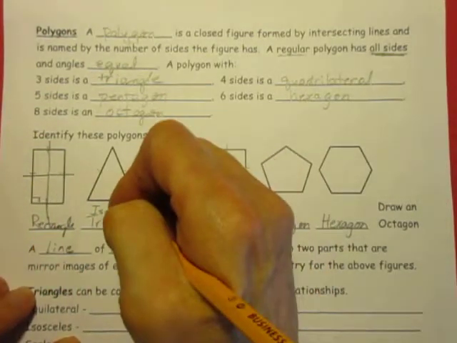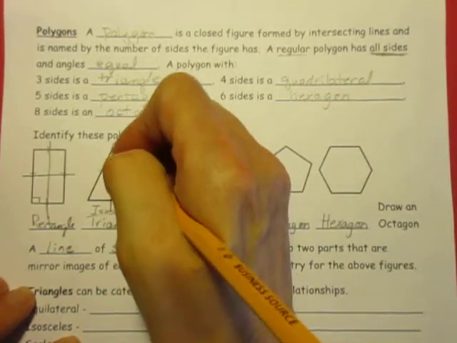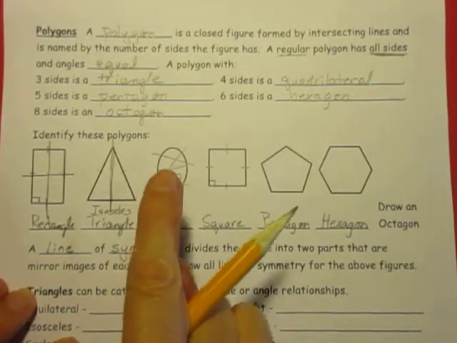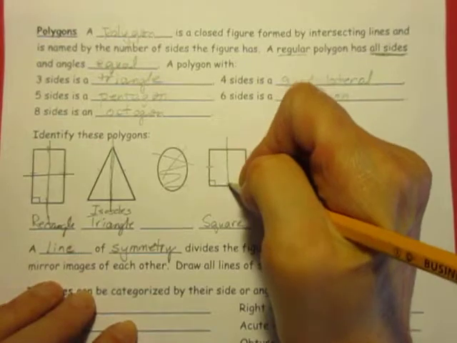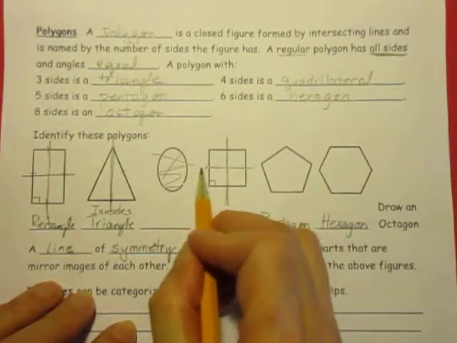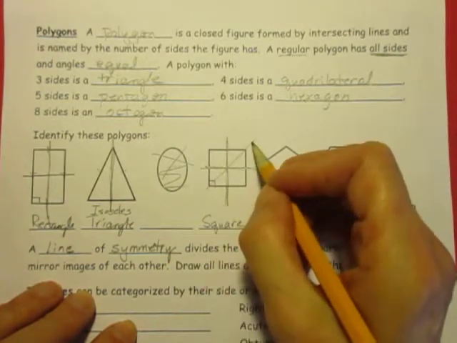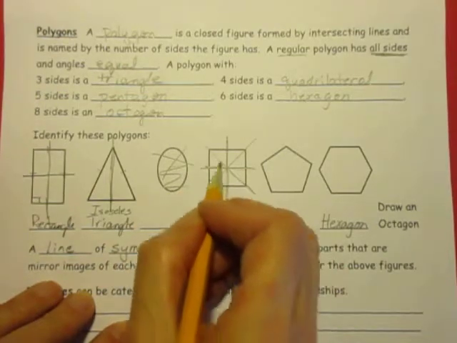This one here looks like it would go from the vertex to the midpoint of the opposite side. It looks like it only has one line of symmetry. Oval, we're not going to talk about that one. A square is going to have a line of symmetry going straight up and down, in other words, intersecting the midpoints of the opposite sides. It's also going to have a line of symmetry from opposite angles.